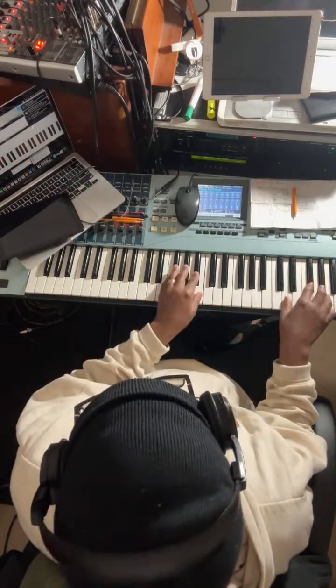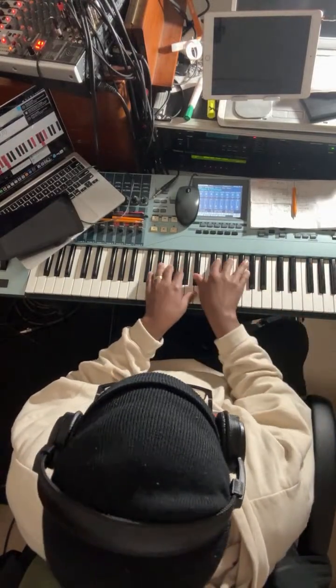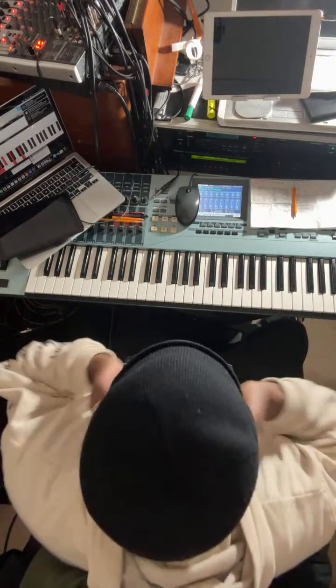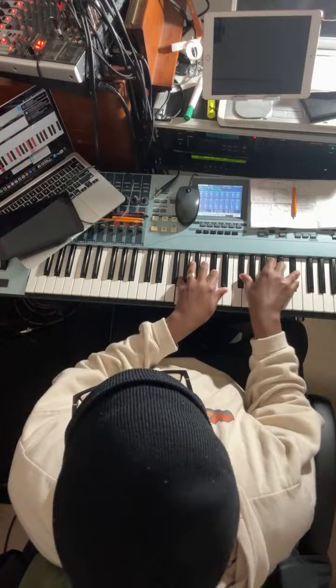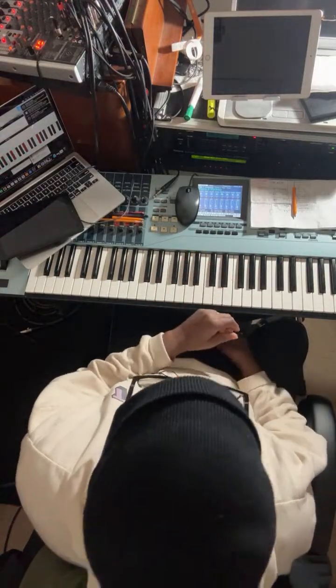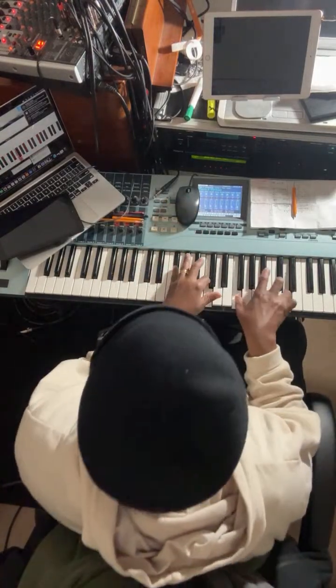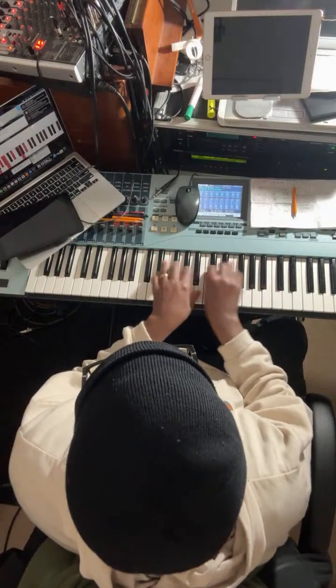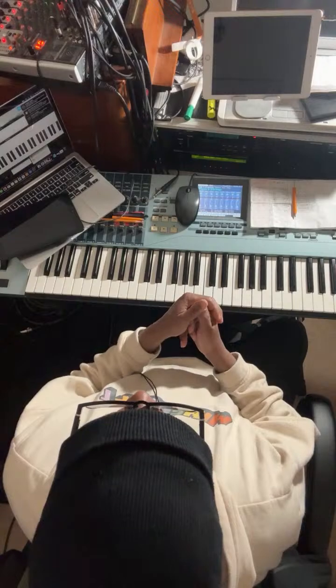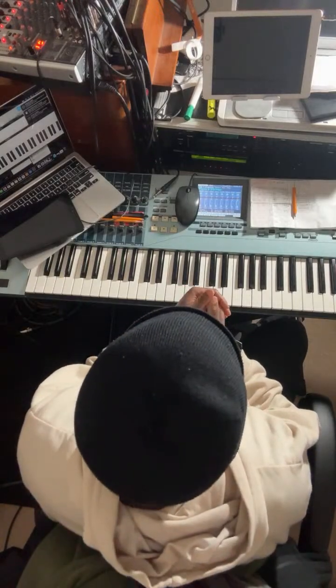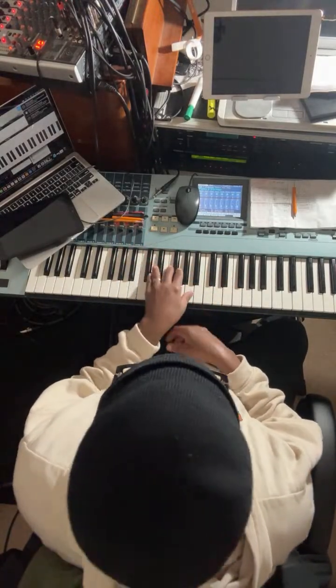Something that's gonna make me sound good. Something that's gonna really make you stand out. You're picking chords that you can learn from other people. So I'm just in here generating chords.